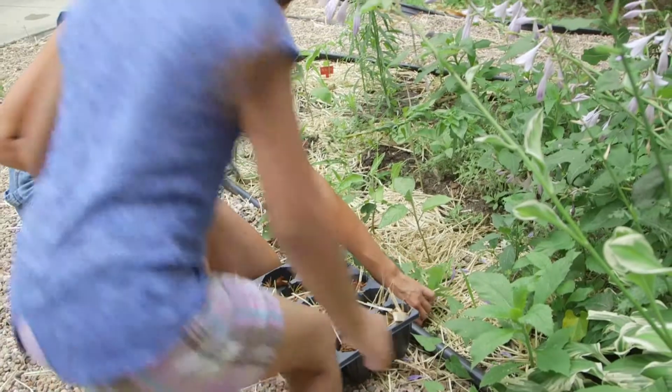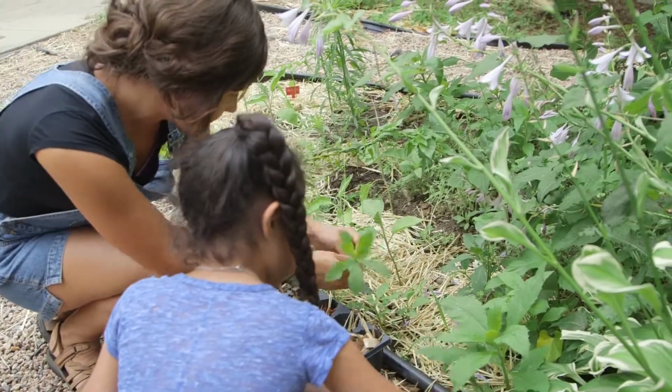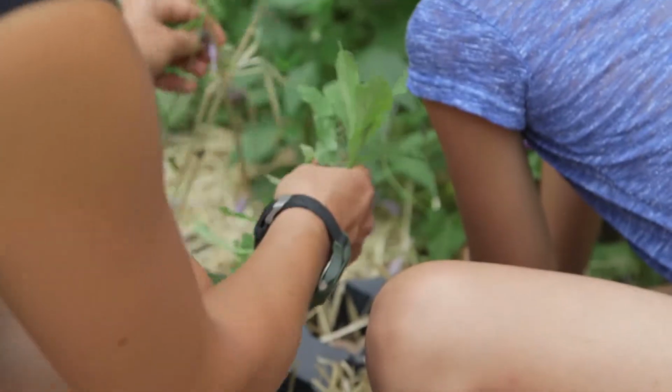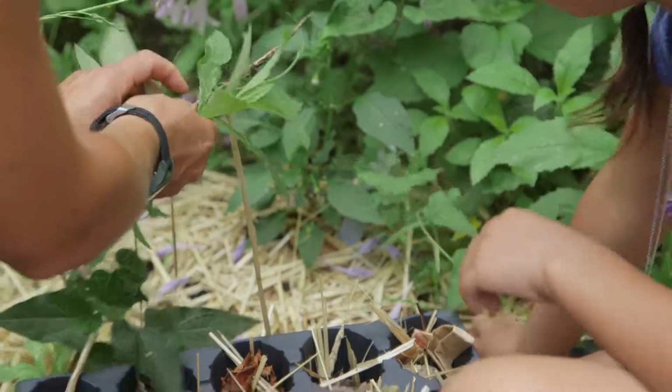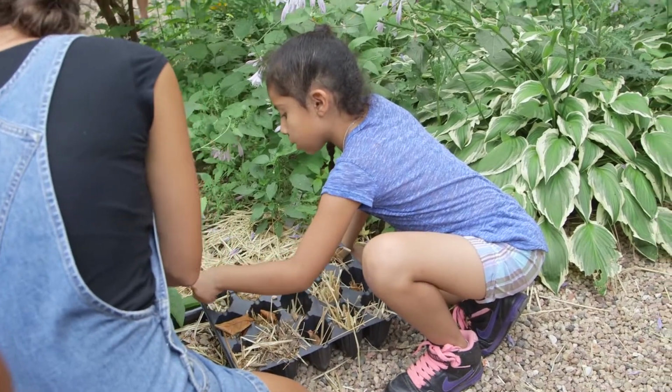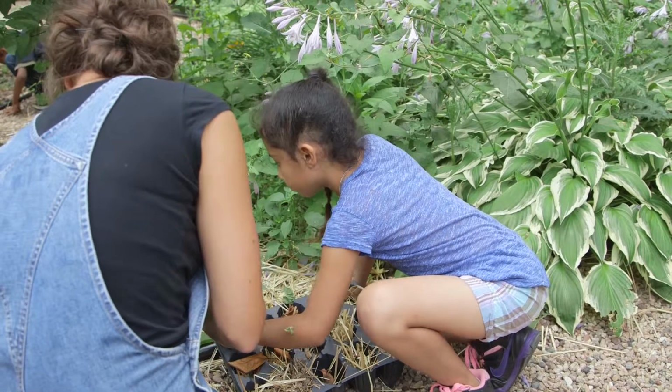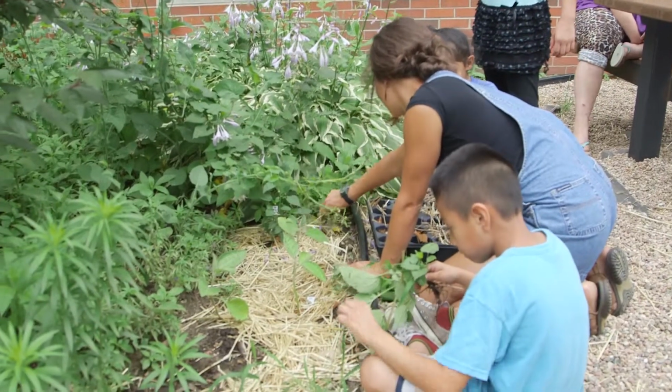Some cultures don't eat certain types of plants, and I really think it's important to show them this is what we can grow here and this is how you can eat it or enjoy it. We have a program that actually goes throughout the year, and we discuss what it is we'd like to grow. Plants that they are familiar with, because that's the first way to get them here.